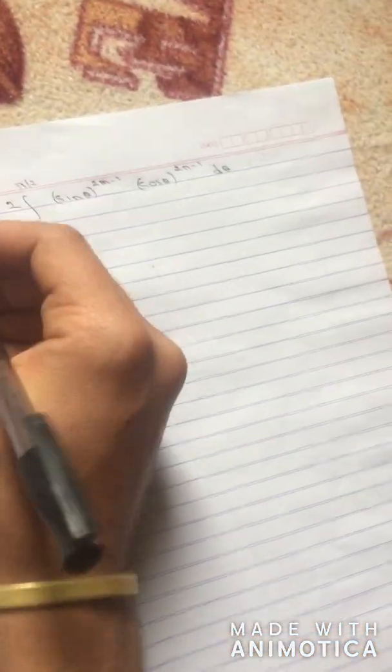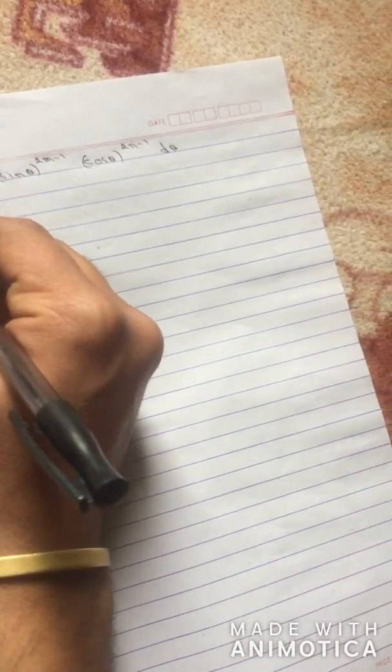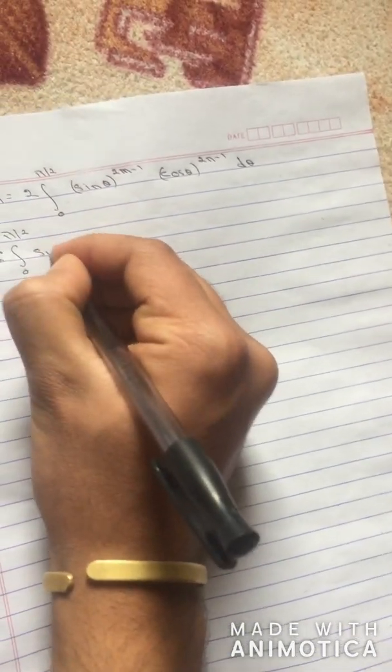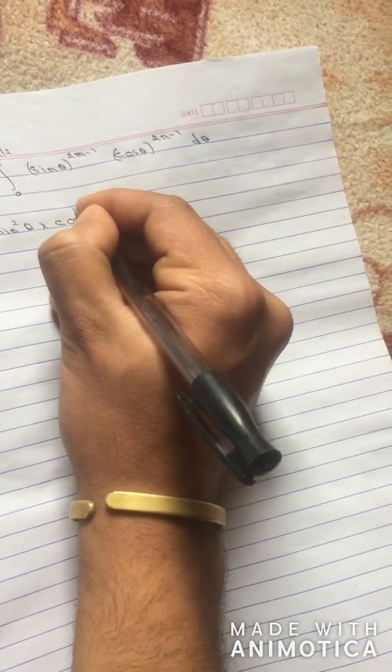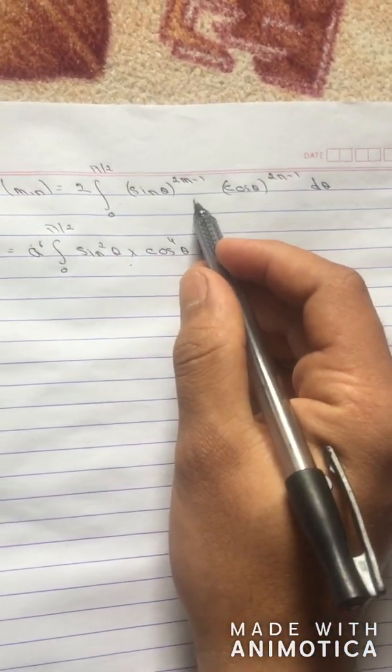Now these are the properties we are going to use. We have the integral a to the power 6, from 0 to pi by 2, sine square theta into cos 4 theta d theta. Now we have this integral, and we are going to compare it with the properties of the beta function.